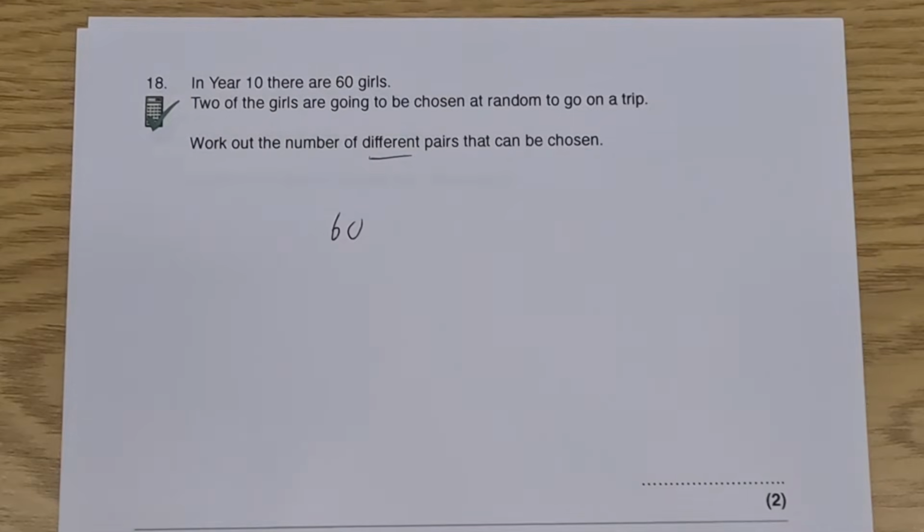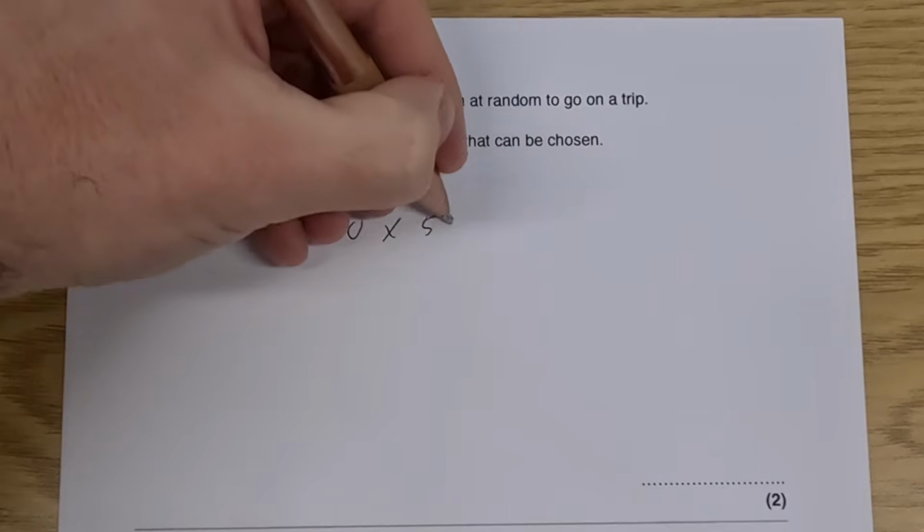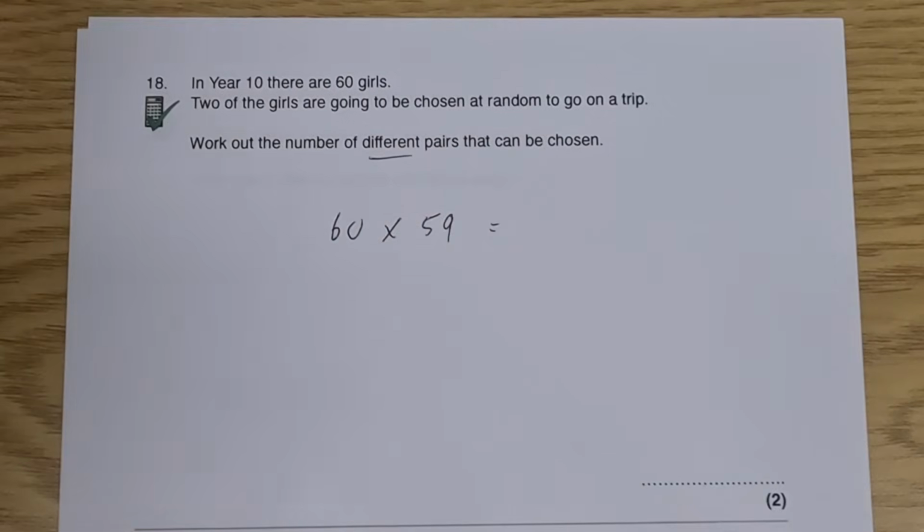Once that girl's chosen and taken out of the group, there's going to be 59 left. So then we're going to do 60 times 59, and that'll tell us how many possible pairs of names can be picked out of the pot, so to speak. For instance, if the 60 names were put into a pot and 2 of them were picked out, this will tell us how many pairs can be picked out.